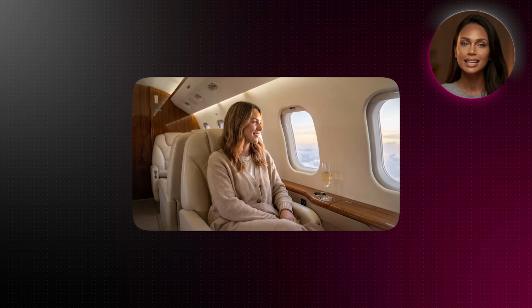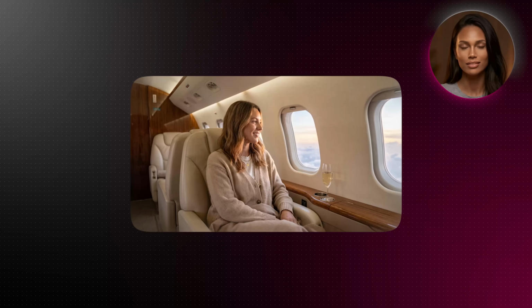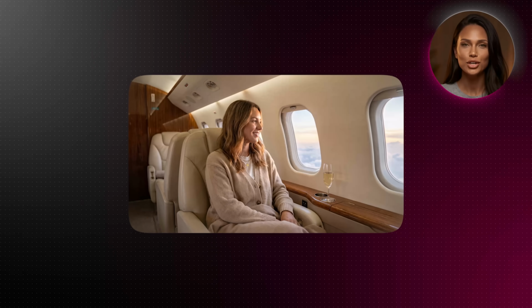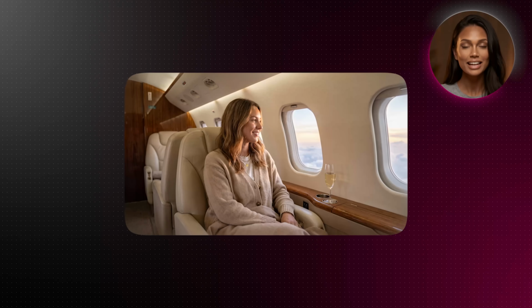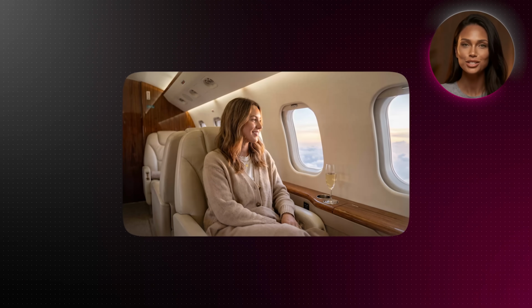my character seated in a luxurious private jet cabin, looking out the window. It's up to you. Simply prompt it, and you can have your character looking consistent anywhere around the world, in any situation possible. The reason this matters so much is that this is the foundation of any AI persona business. Whether you're building a faceless influencer, running an AI model agency, or just making content for fun, the moment your character starts looking inconsistent, the illusion breaks and the audience scrolls.